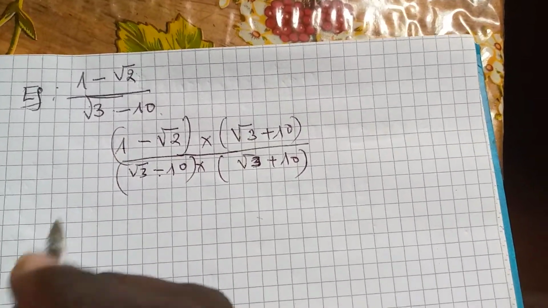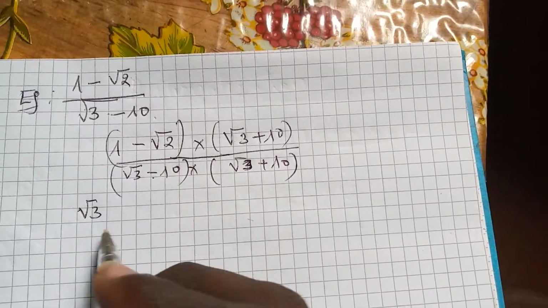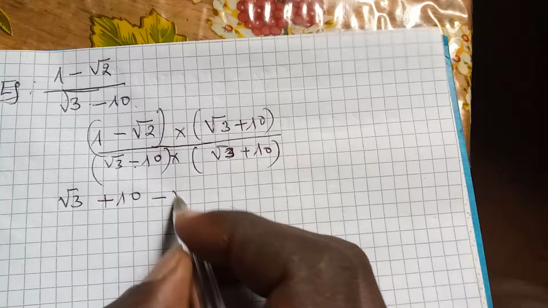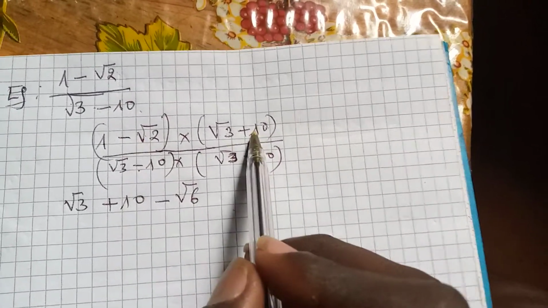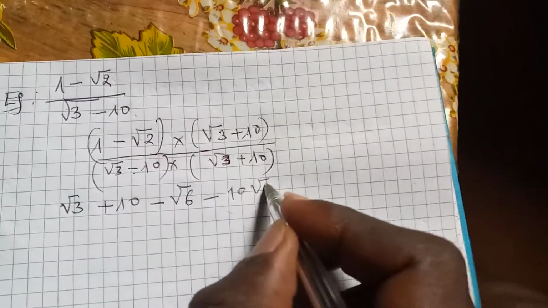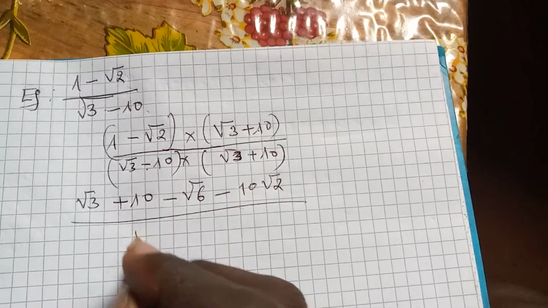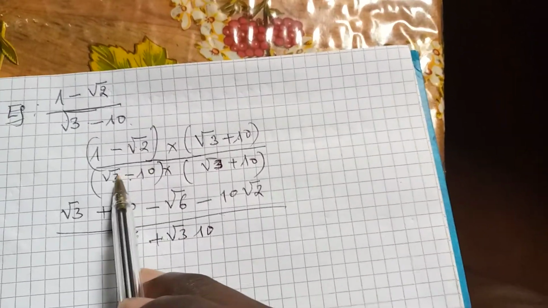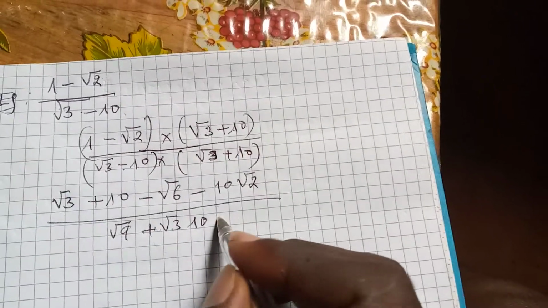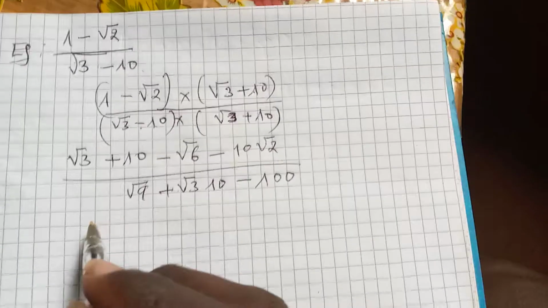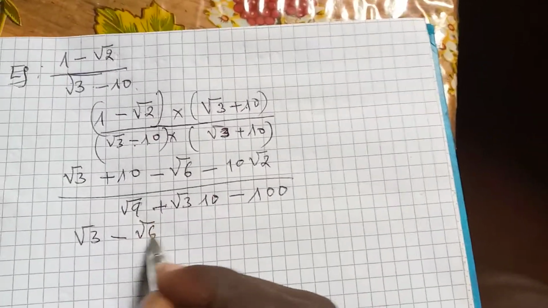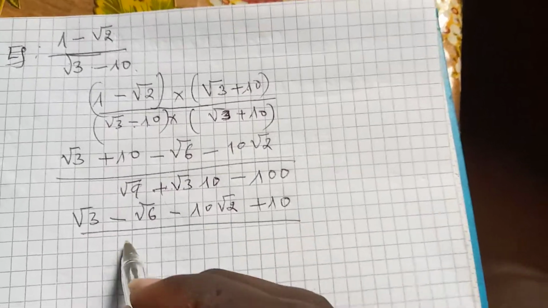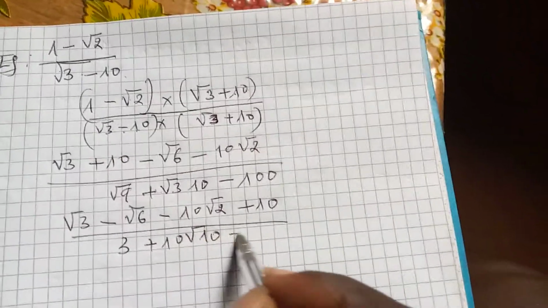Here we have 1 times the square root of 3 equal to square root of 3, and 1 times 10 equal to plus 10, and minus the square root of 2 times the square root of 3 equal to minus square root of 6, then minus square root of 2 times 10 equal to minus 10 square root of 2. Then, in the denominator, square root of 3 times square root of 3 equal to square root of 9, and square root of 3 times 10 equal to plus 10 square root of 3, and minus 10 times positive 10 equal to minus 100. Then it will be equal to square root of 3 minus square root of 6 minus 10 square root of 2 plus 10, divided by 3 plus 10 square root of 3 minus 10 square root of 3, minus 100.